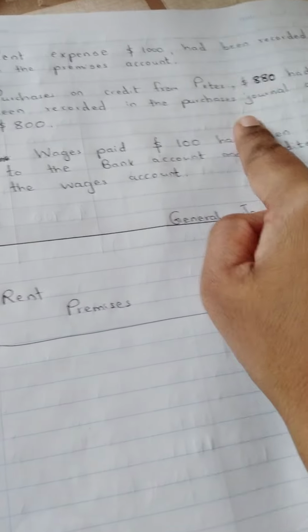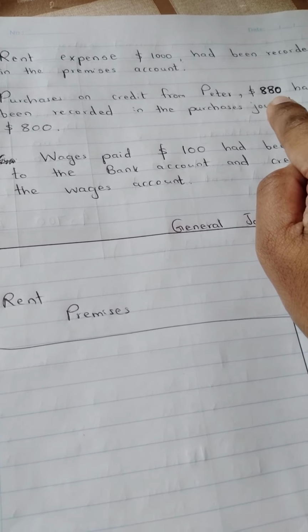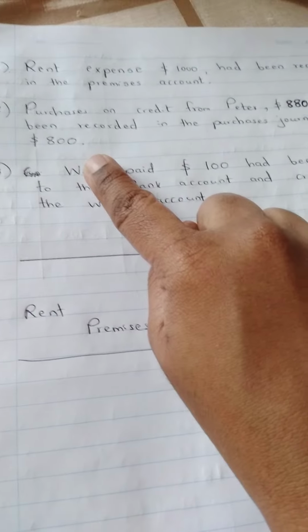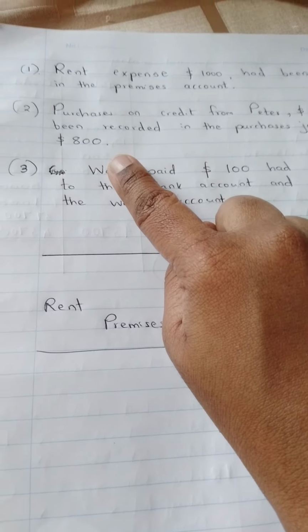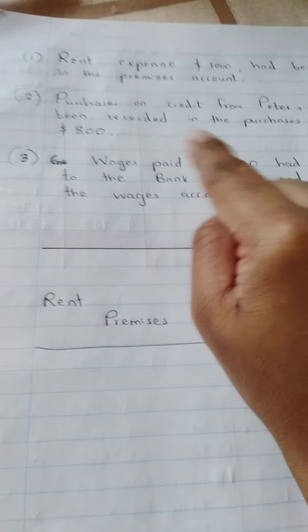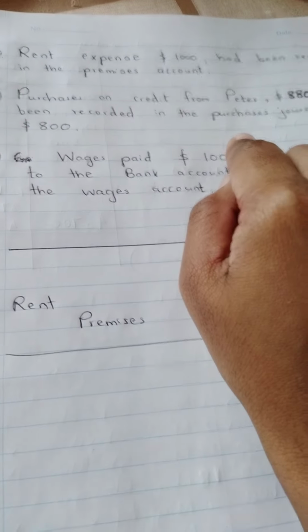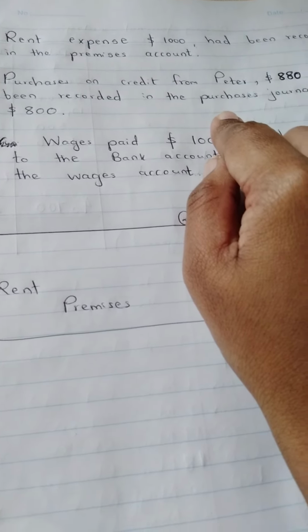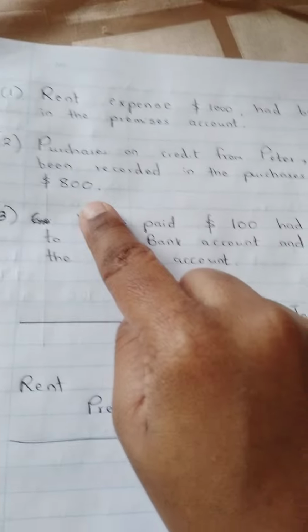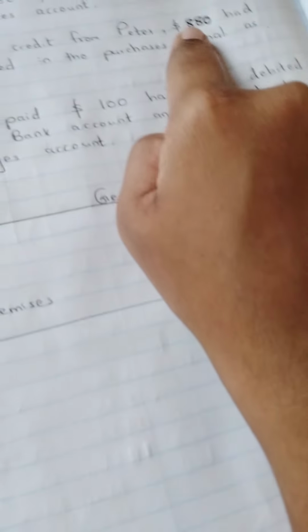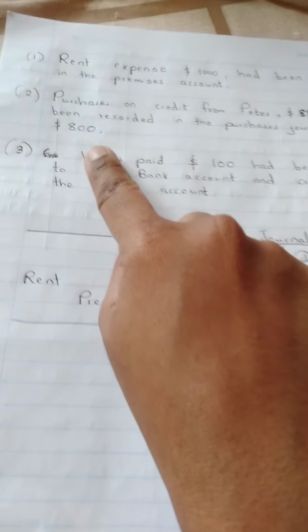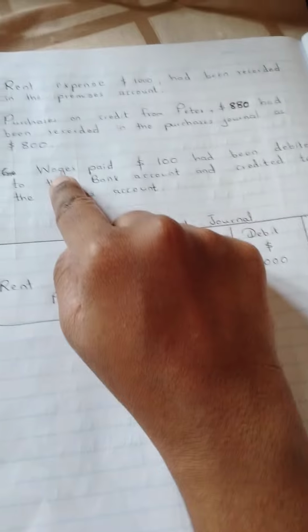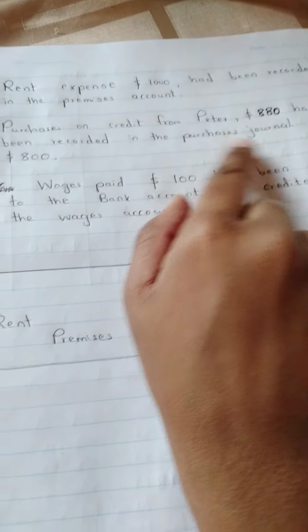Then in the second one, the purchaser's journal, what should have been entered as 880 has been entered as 800 instead. So the amount has been entered incorrectly in the purchaser's journal, which means at that time you would have entered it in the creditors or the trade payables account also as 800 and not 880. In the purchaser's account also you would have entered it as 800. So this is actually an error of original entry.